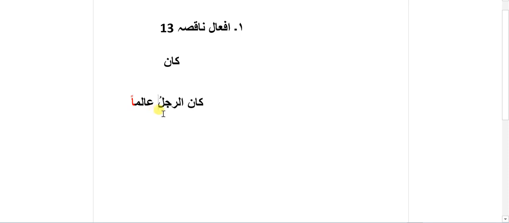Now as the i'rab is changed, this sentence is no longer known as mubtada khabar. Now we will say ar-rajulu is the ism of kana, and aliman here is the khabar of kana. It is no longer known as mubtada and khabar.